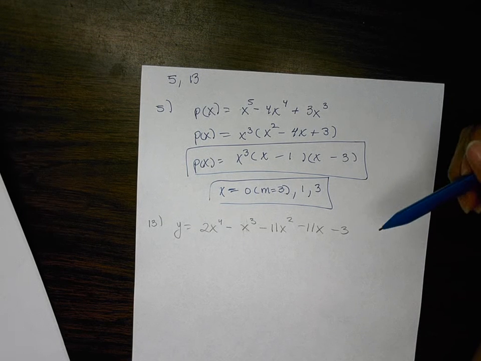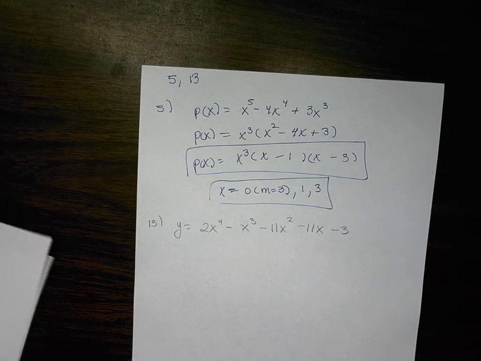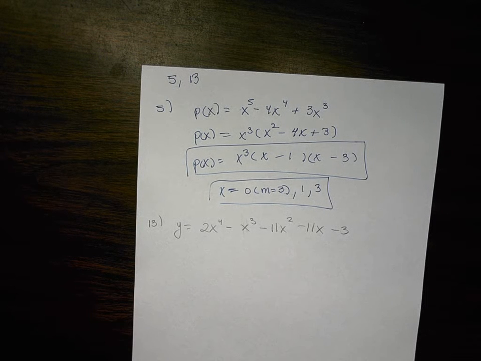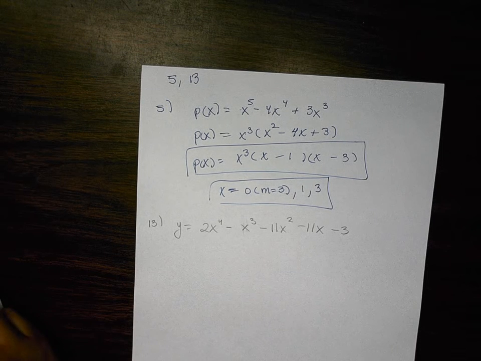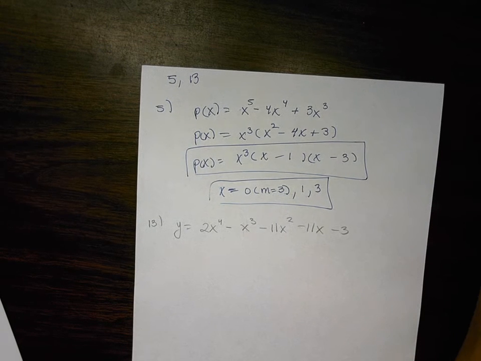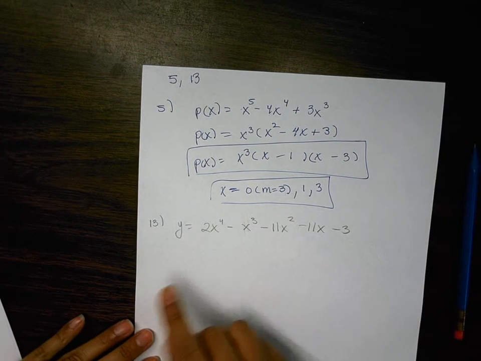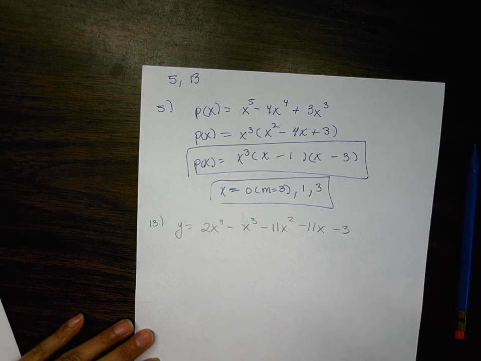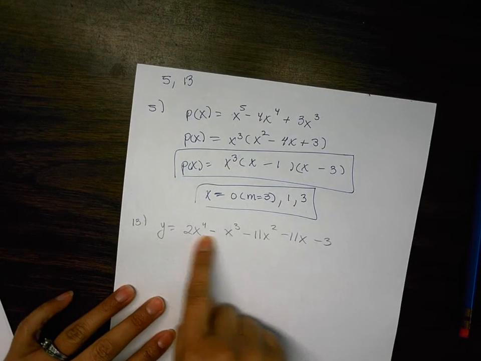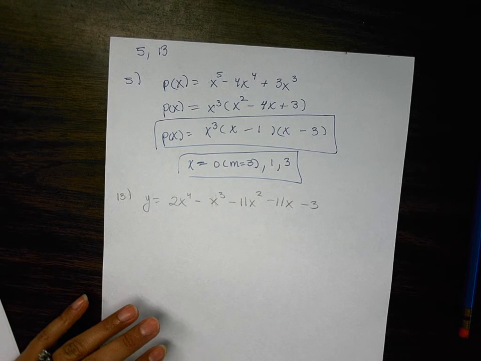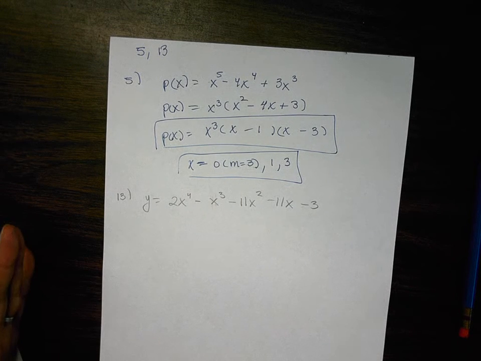I'm going to give you my next thought after I give you a second to think about it: first, is it factorable, and second, if not, what else can we do? Factor by grouping? No. Why no? Because there are too many terms. Factor by grouping is 4 terms, like a 2, 2, a 1, 3, or a 3, 1. How many terms do I have here?